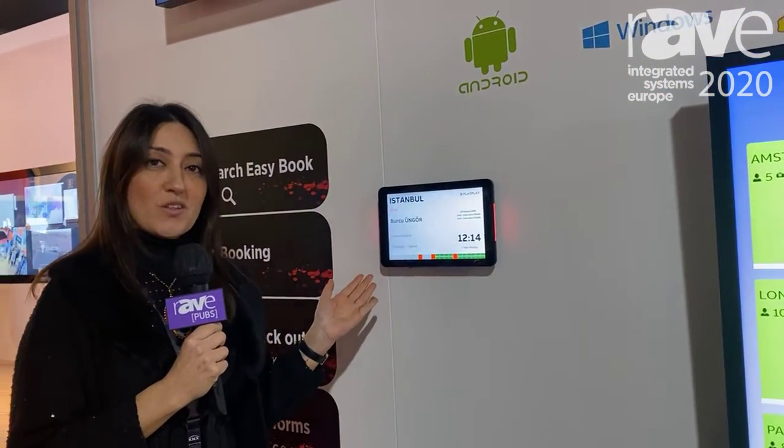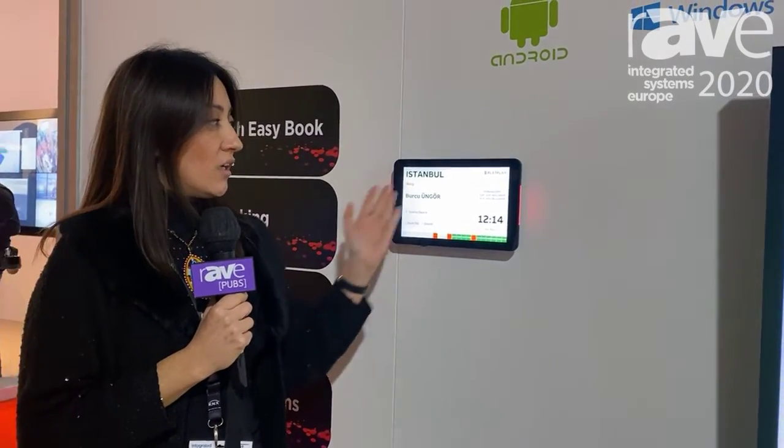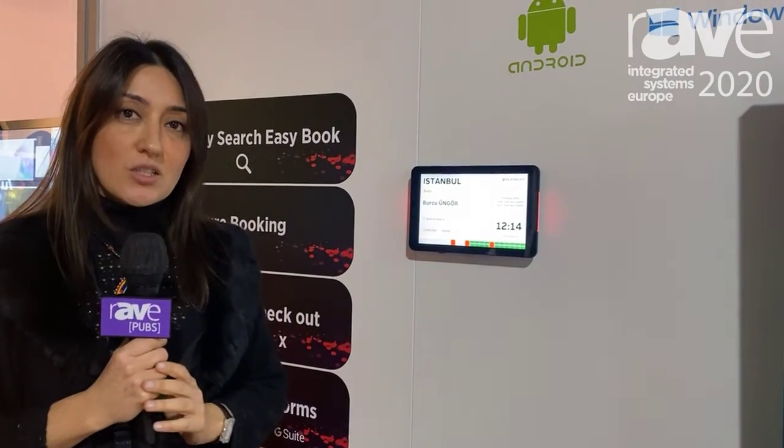If you don't do it on time, then the room becomes available for everyone. You can add some other functions like voice warning. You can customize the design or the functionality. It's an easy-to-use software.